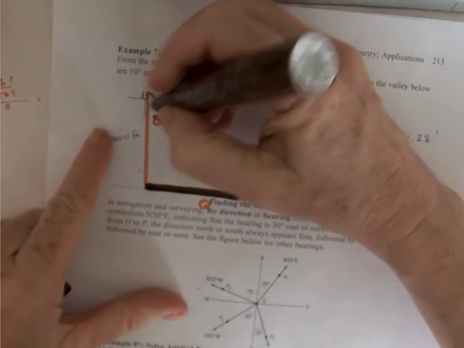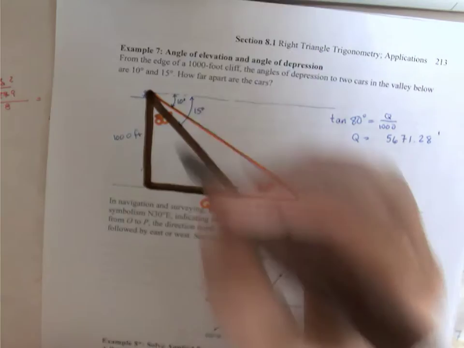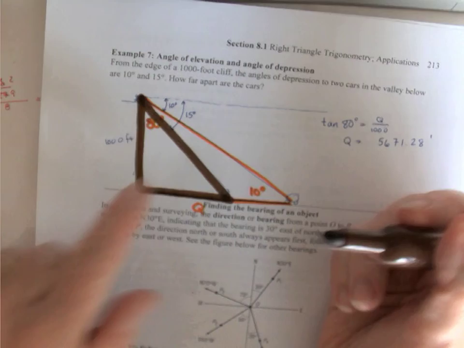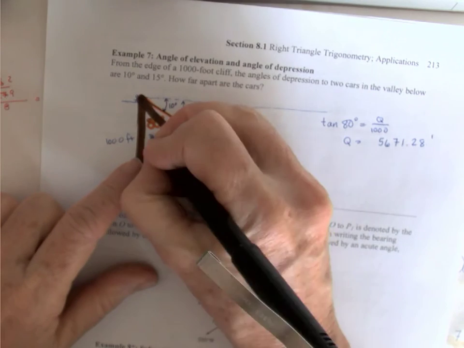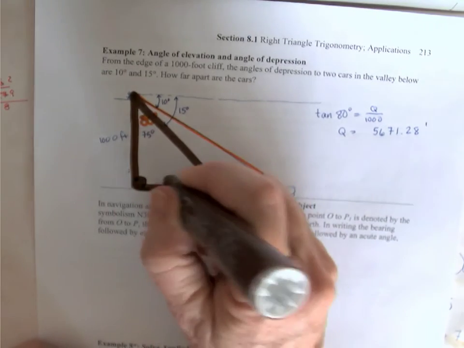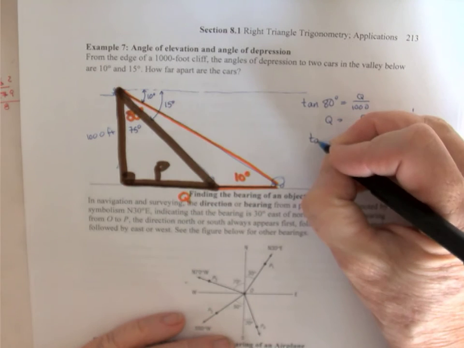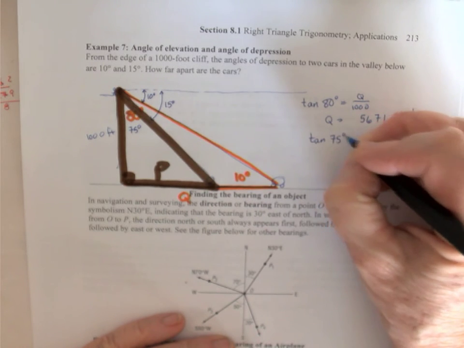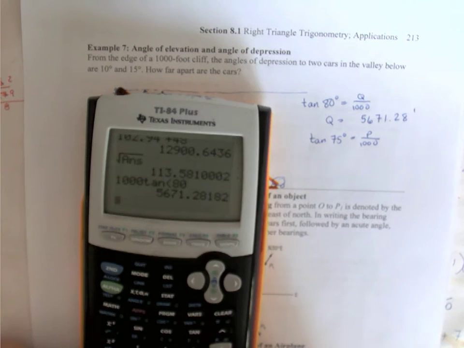Now, I'm also going to use another marker, and what I need to get rid of is that distance. And I know I have another triangle right there, and if this is a 15-degree angle, then this is going to be the complement. So I know that this little angle in here is going to be 75 degrees. I'm going to call this leg P, and I am going to again say that the tangent of 75 degrees is P over 1,000. So P is 1,000 times the tangent of 75.